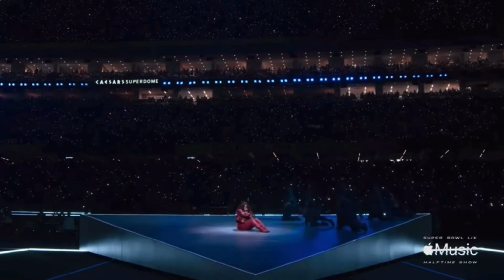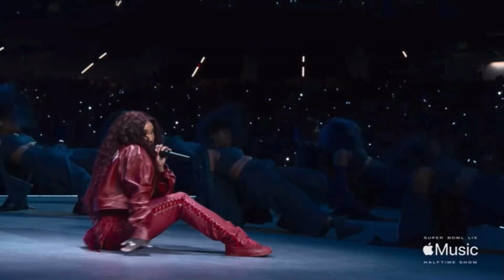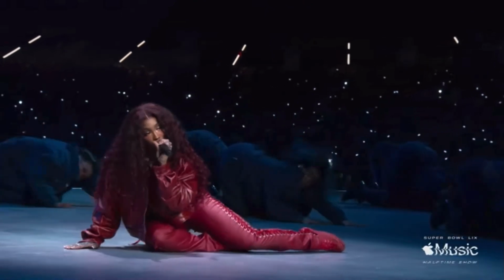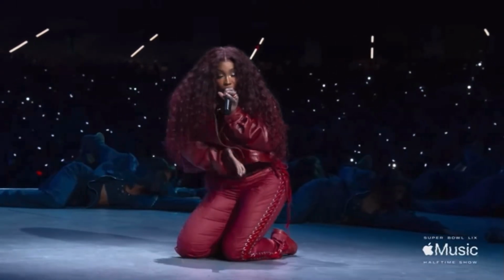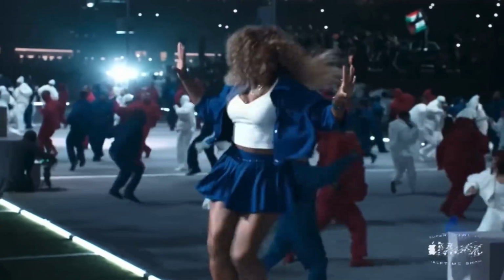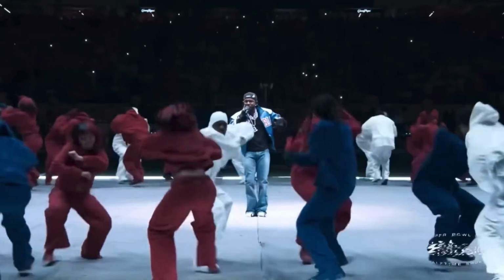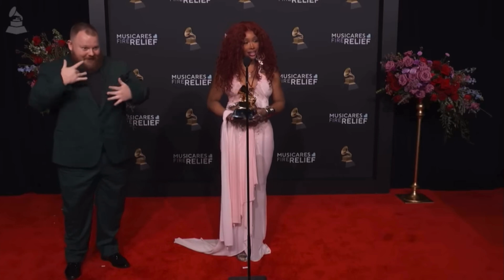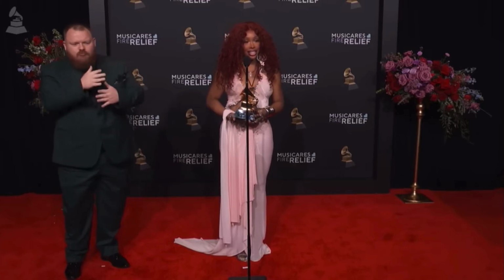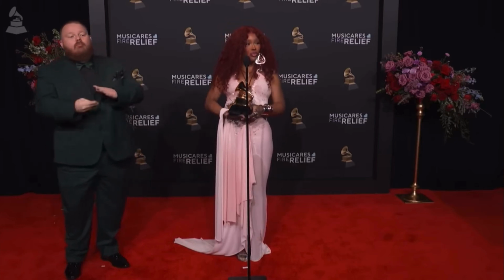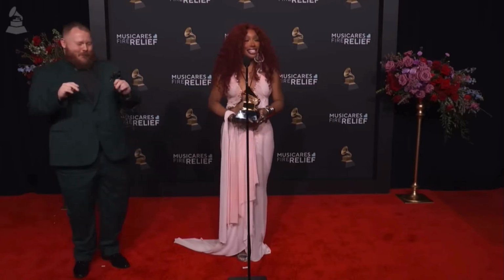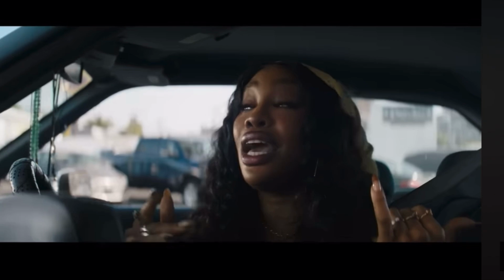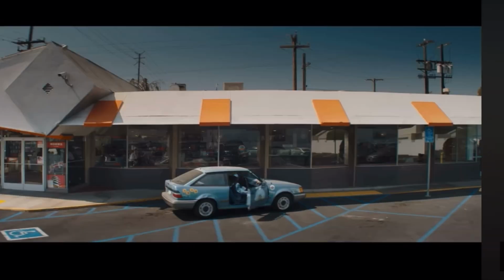So we all know that SZA was featured in this year's Super Bowl halftime show. Kendrick Lamar was performing during the halftime. He brought out SZA. We also saw Serena Williams out there. So it was just an incredible performance. Also, we know SZA has won a 2025 Grammy Award for Best R&B Song for Saturn. Not only that, she made her acting debut in the 2025 film alongside Keke Palmer called One of Them Days.